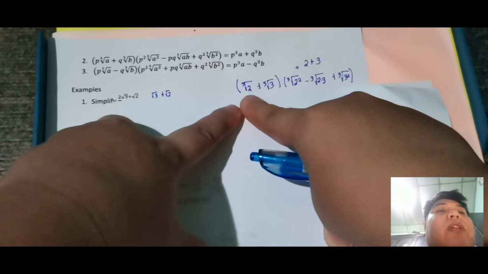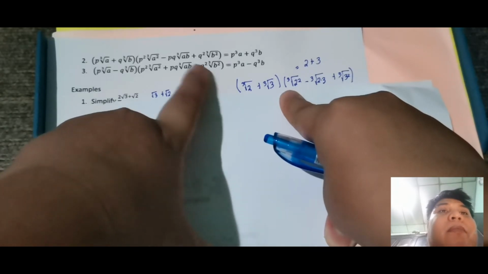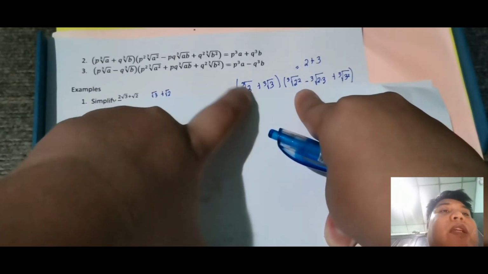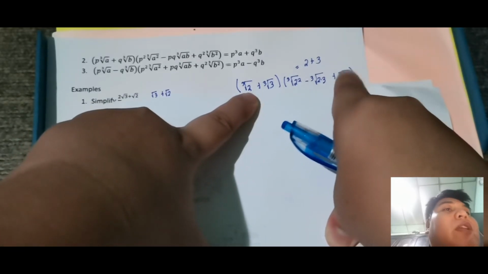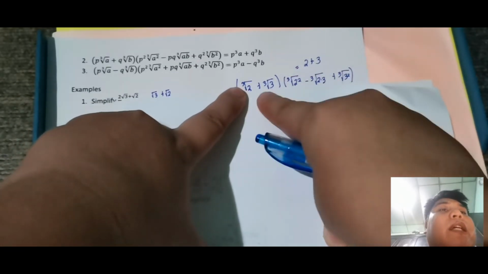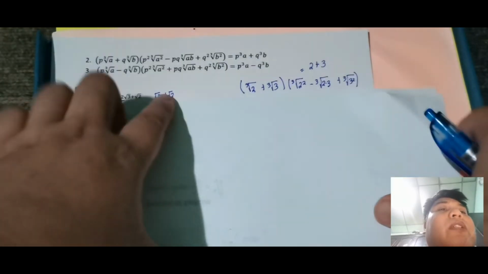So anong gagawin? Ang una nating gagawin, i-multiply ko siya sa cube root of 2 squared minus cube root nung product nung dalawa, 2 times 3, plus cube root nung 3 squared. Ngayon, ano result niyan? Ang result niyan, 2 plus 3 kasi plus yun. Ganoon na kasimple.